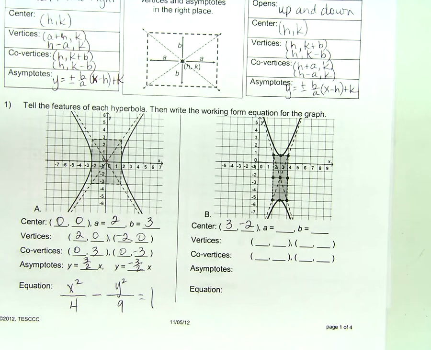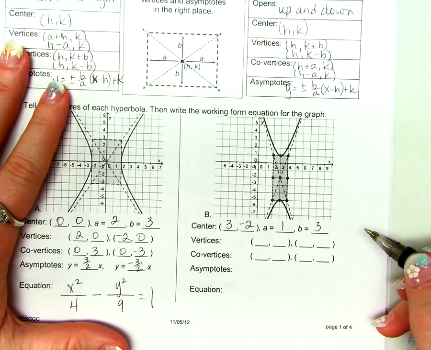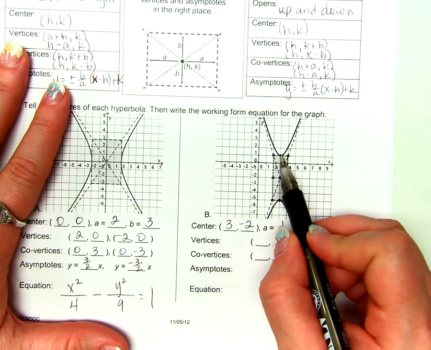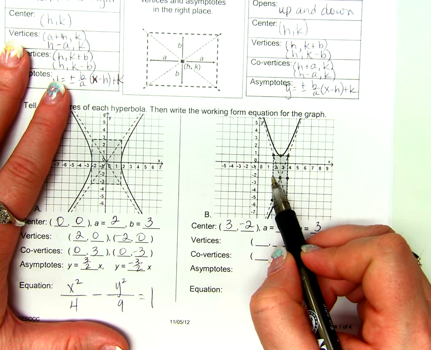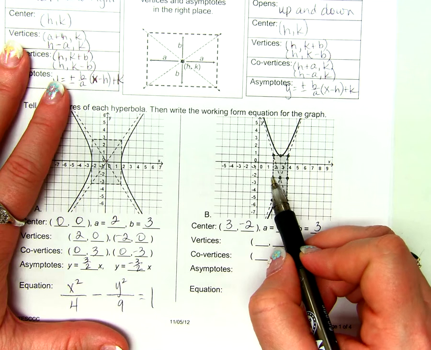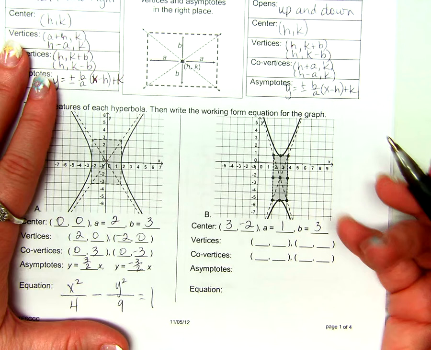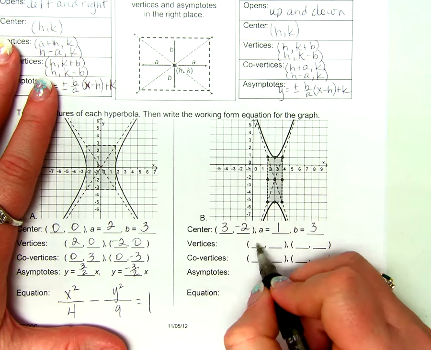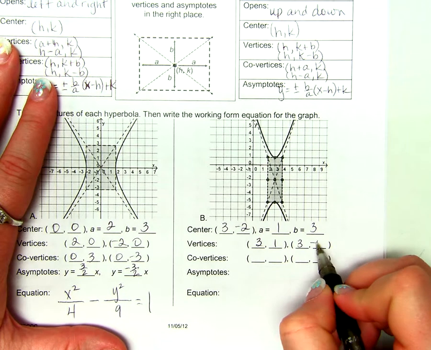What's A? 1. What's B? 3. Where is the first vertex? 1, 2, 3, 1. How come you went here and not here? Why is it a covertex? The hyperbola doesn't live here, does it? It lives here. Does that make sense to you? Not the living part, you know what I'm saying. Okay? So a vertex is 3, 1. Where's the other vertex then? 3, negative 5.